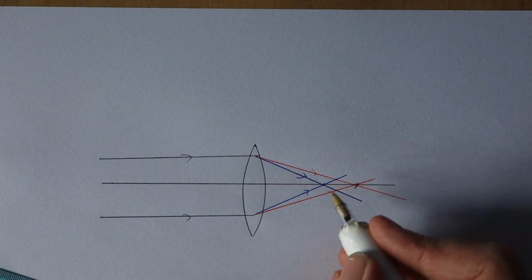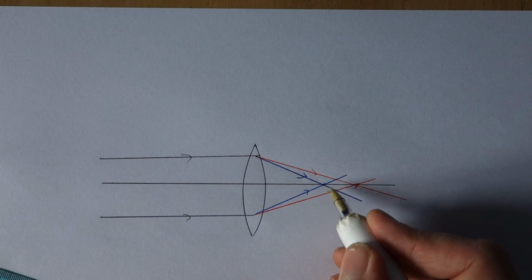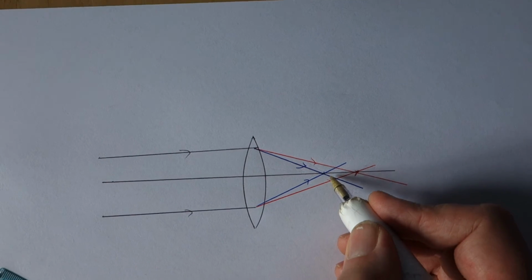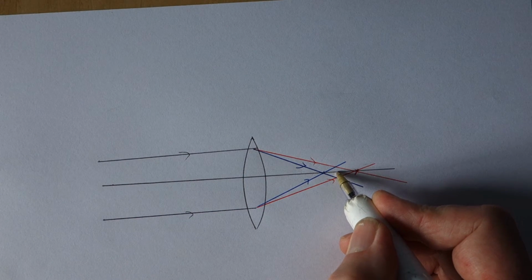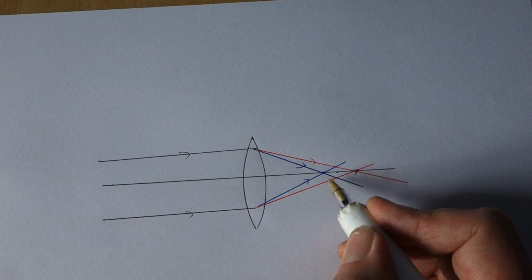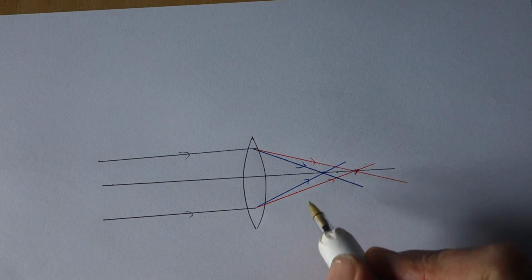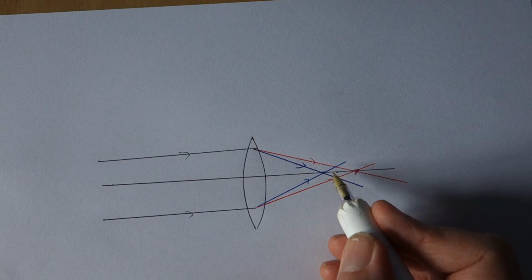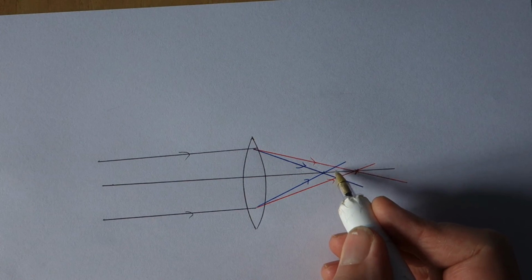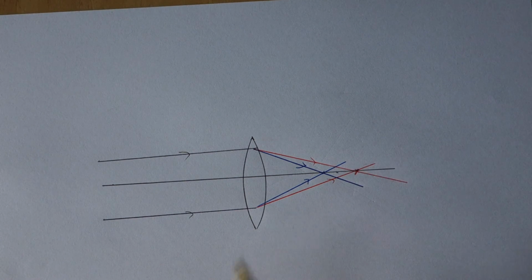So what are the implications of this? Well, most of the light actually isn't red or blue. It's the greens and yellows in the centre of the spectrum, and those rays will be brought to a focus here. So the effect of looking at a star through a refracting telescope is that you see the star, and then you see this mixture of unfocused red and blue light either side, so you see a purple halo.